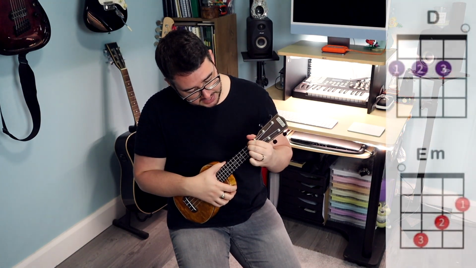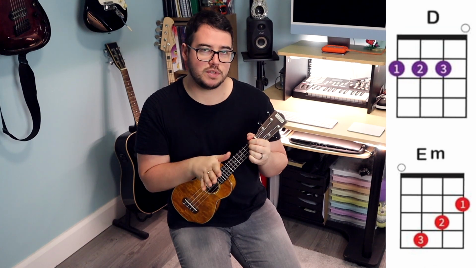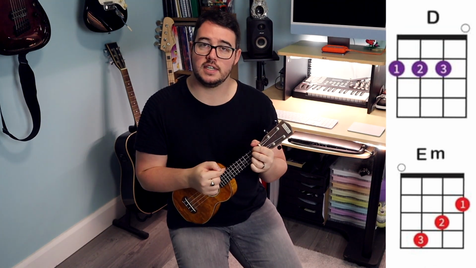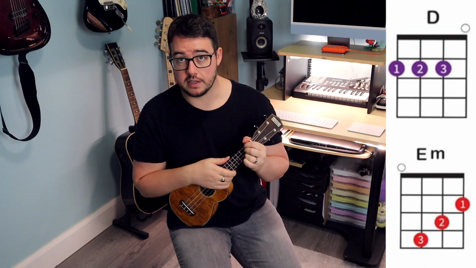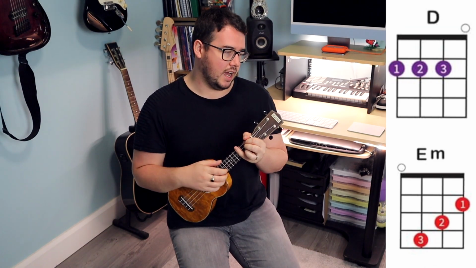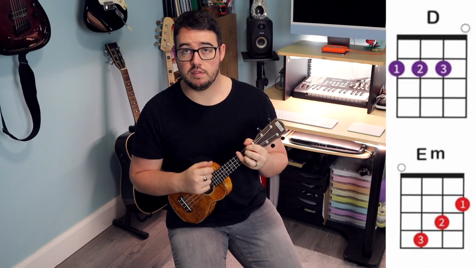Okay, so now that we have our 2 new chords, let's practice playing them with a very simple strum. We'll just try a downward strum. So let's start with D. If you can get your fingers in place for a D chord, we're going to count to 4, play 8 Ds, transition to E minor and play 8 E minors. Here we go. D after 1, 2, 3, 4.